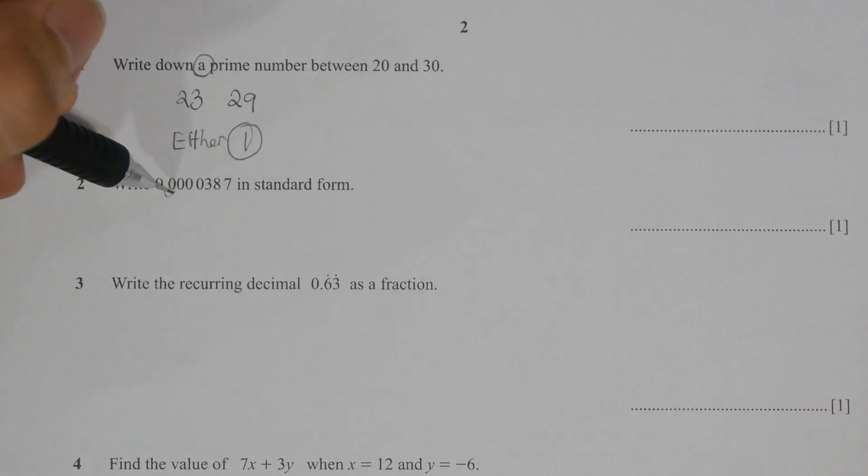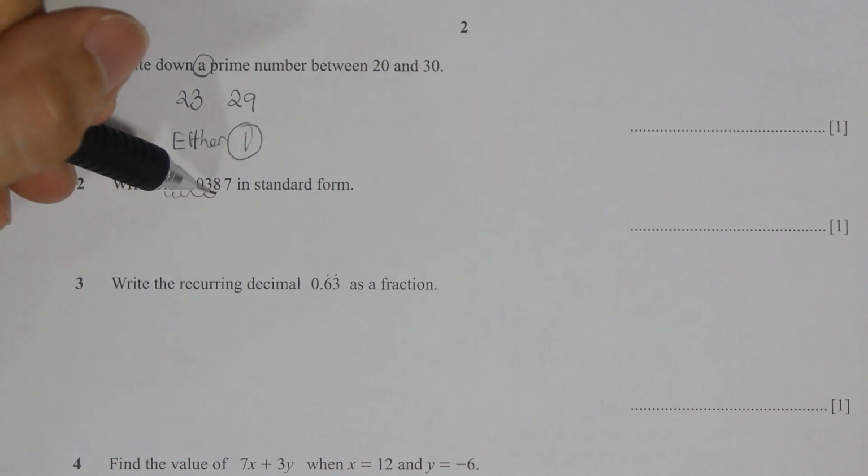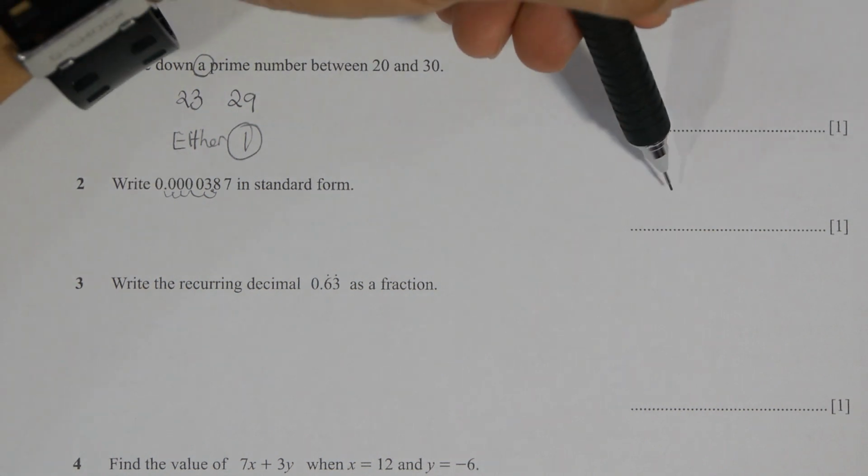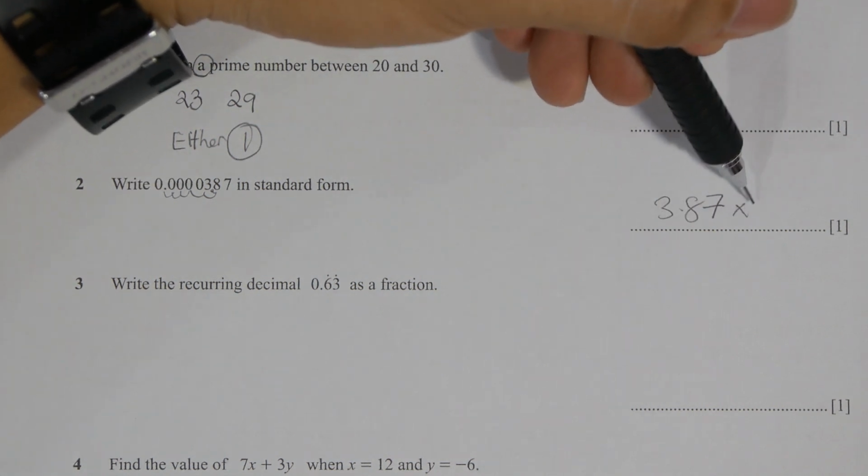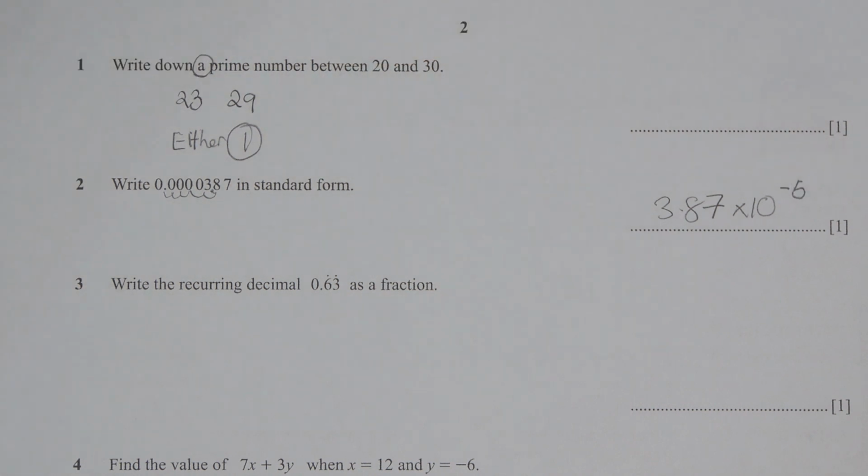But for question 2, all you need to do is to count how many times you need to shift it to make it 3.87. So it's actually 5 times, so 3.87 times 10 to the power of -5.